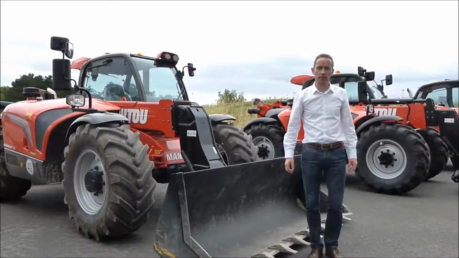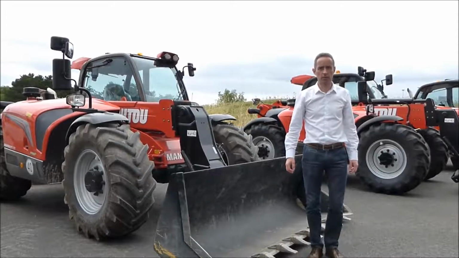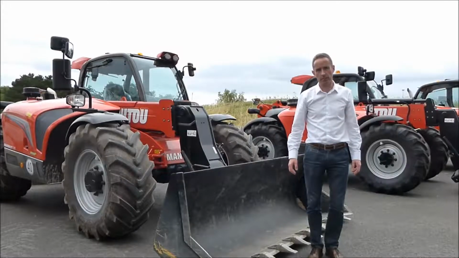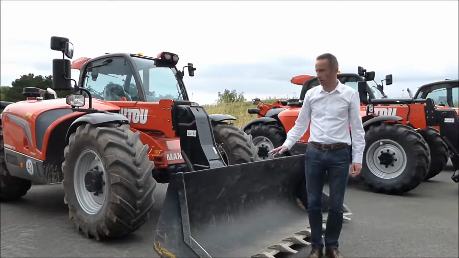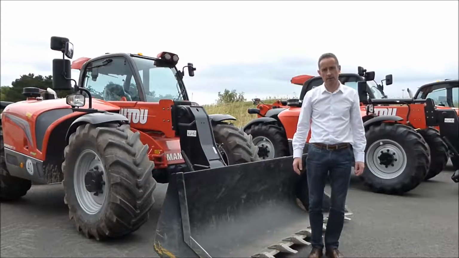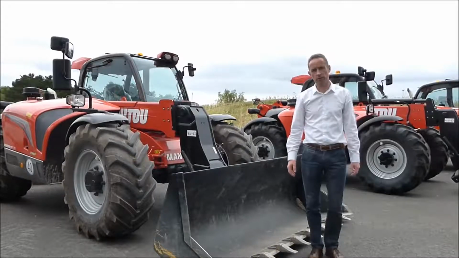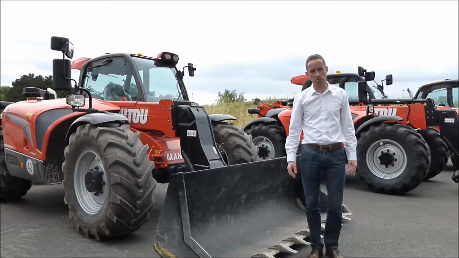So we're often asked what are the differences between the agricultural telescopic and the construction telescopic. So we're just going to go through now the major differences between the two. Behind me here I've got an MLT 735, so the agricultural telescopic, and then on the other side here we've got the MT 932, so the construction telescopic.